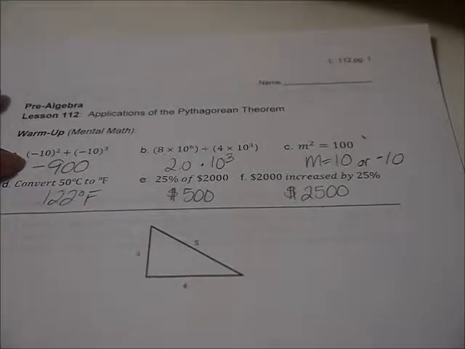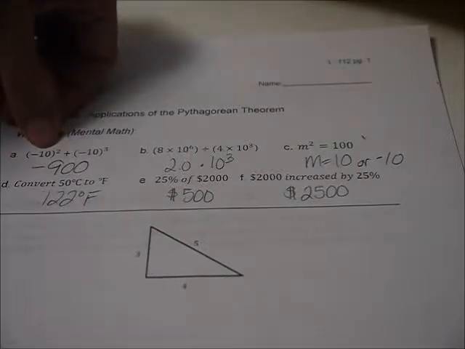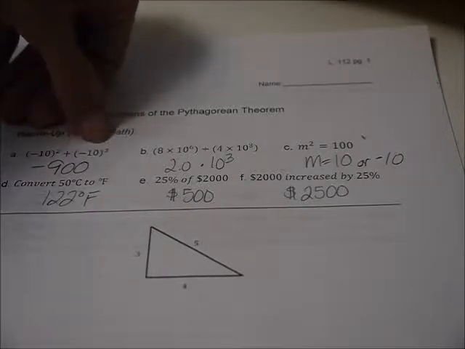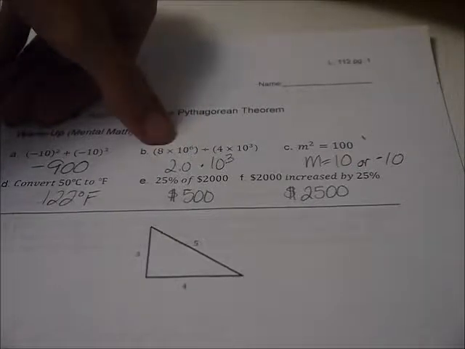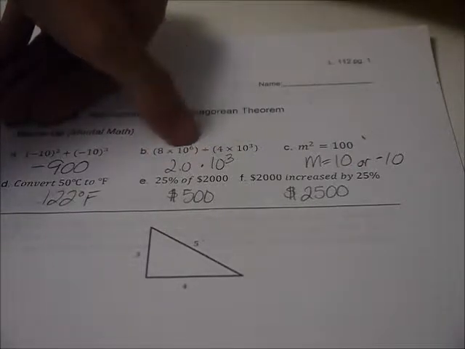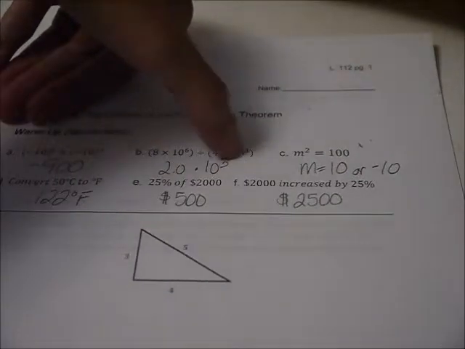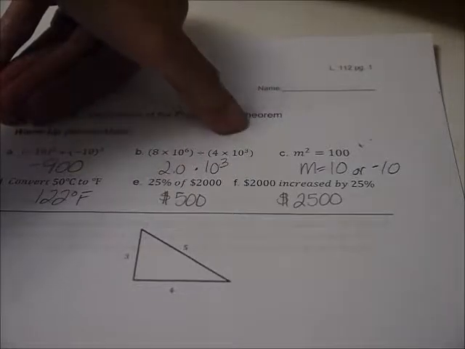All right, letter A, we get negative 900. Basically, because this turns into a positive 100, and this is a negative 1,000. Negative 1,000 minus, take away 100, is negative 900, okay? 8 divided by 4 is 2, and then we do the subtracting. 6 minus 3 is 10 cubed.